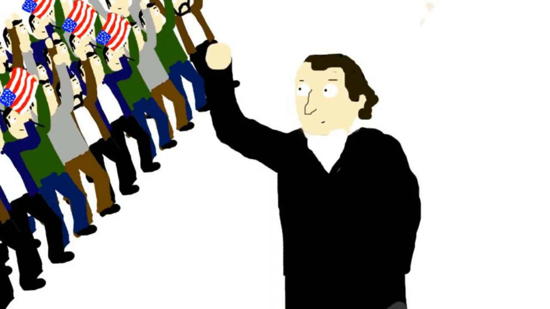In US politics, the war brought in the era of good feelings and helped bring an end to the Federalist Party.